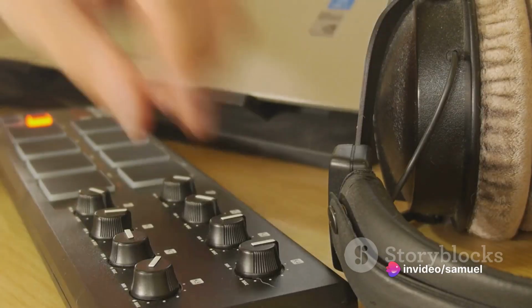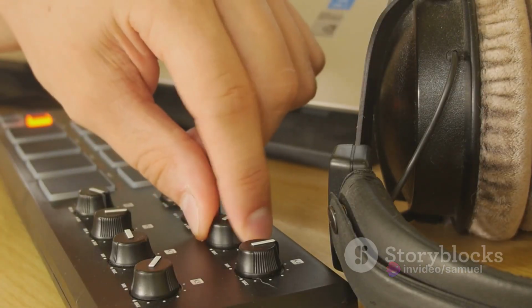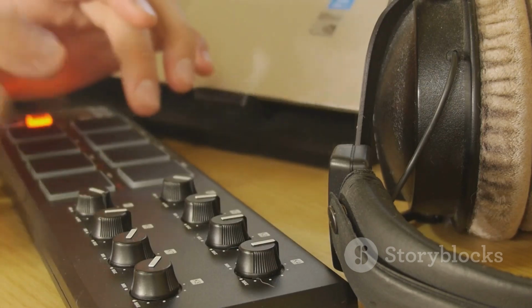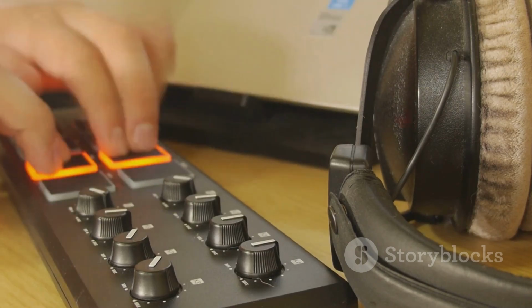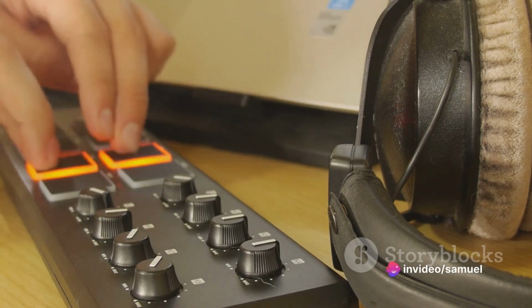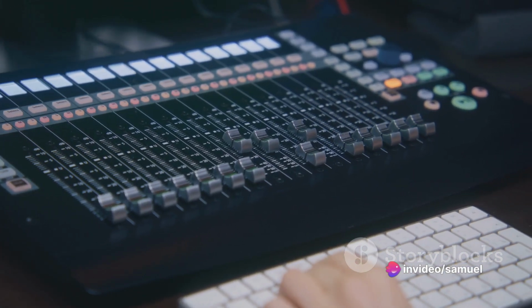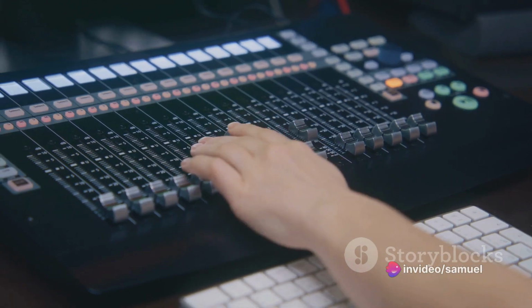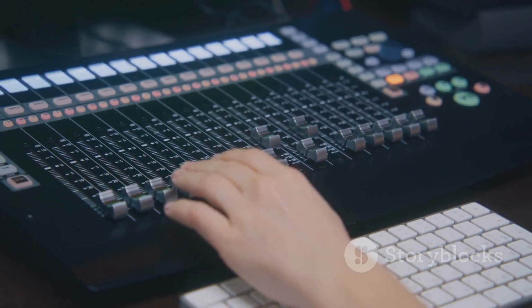Then there's the library. This is your treasure trove of sounds and instruments ready for you to explore and incorporate into your scores. From grand pianos to obscure synthesizers, the library is packed with high-quality samples and loops, enabling you to experiment with an array of sounds to find the perfect match for your composition.